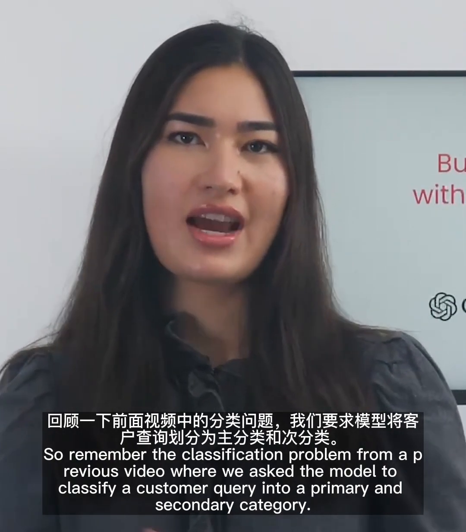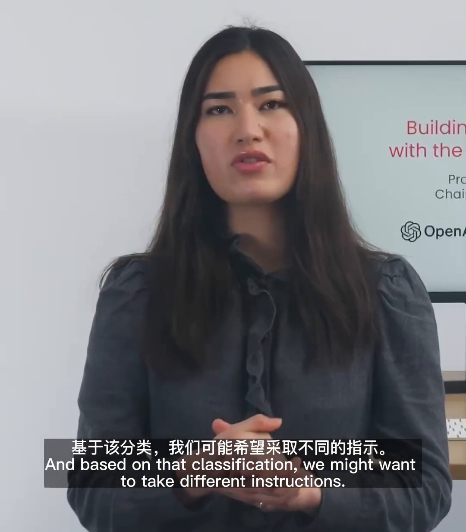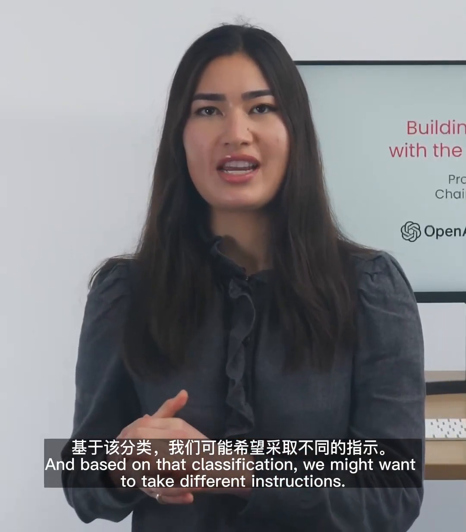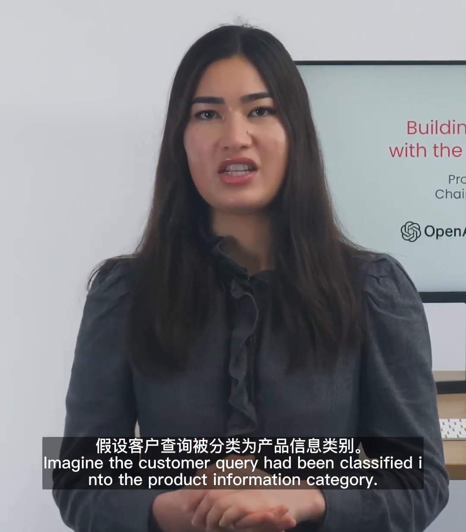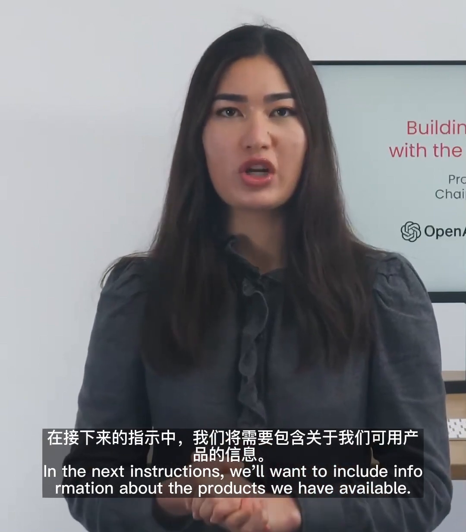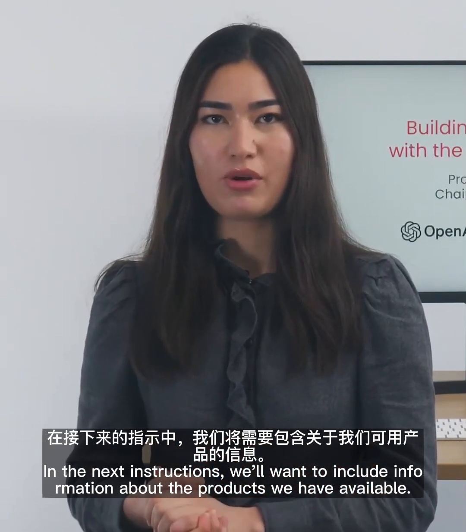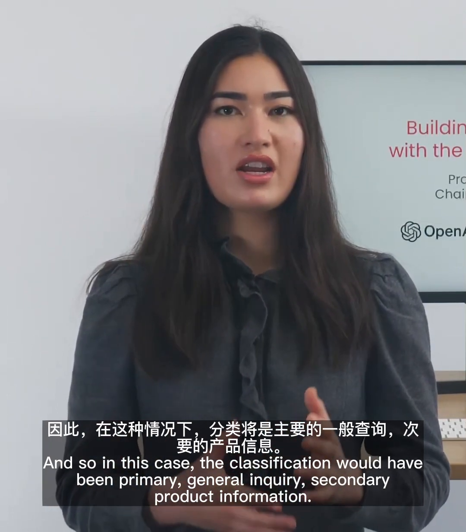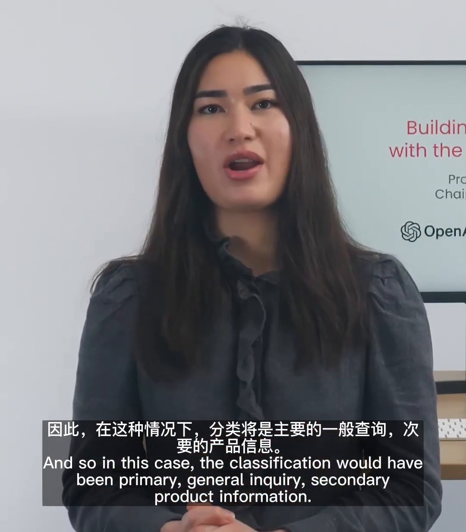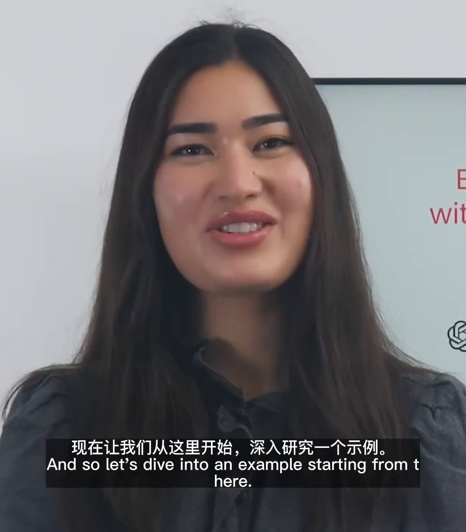So remember the classification problem from a previous video where we asked the model to classify a customer query into a primary and secondary category? And based on that classification, we might want to take different instructions. Imagine the customer query had been classified into the product information category. In the next instructions, we'll want to include information about the products we have available. And so in this case, the classification would have been primary, general inquiry, secondary, product information. And so let's dive into an example starting from there.